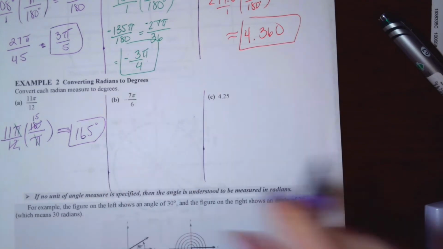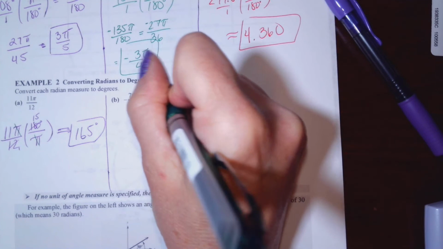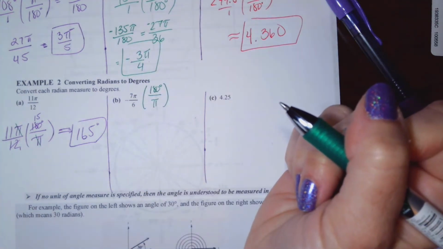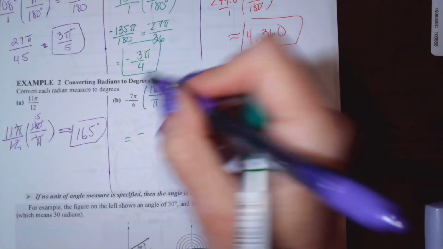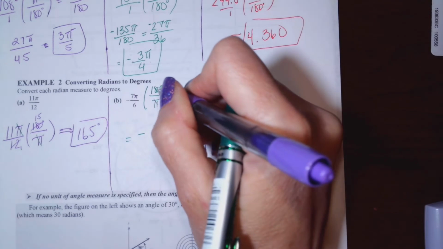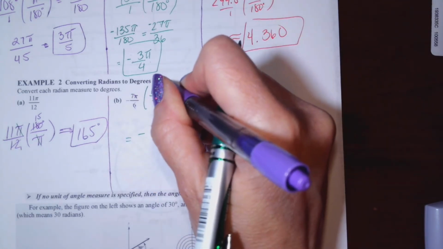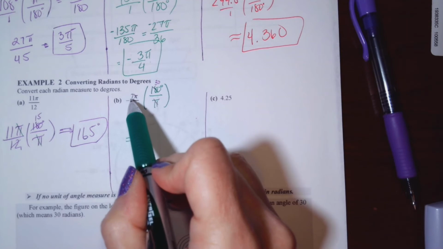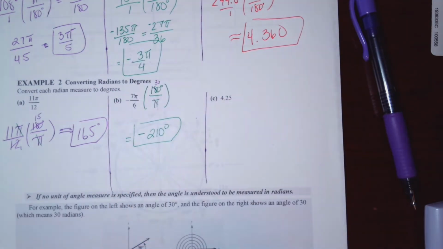Here I've got negative pi sixth. I'm going to use my conversion factor stacked appropriately. I know that my result is going to be negative. My pi's are going to cancel, and 180 is divisible by 6. 180 divided by 6 is 30. So 30 times 6 is 180. So what I'm left with is a negative 7 times 30, or a negative 210 degrees.